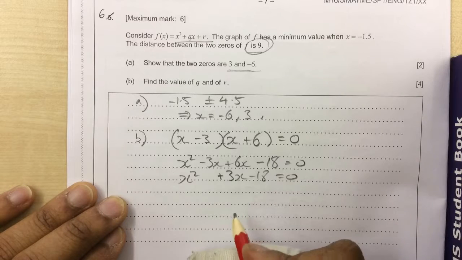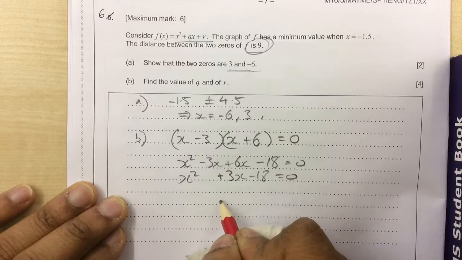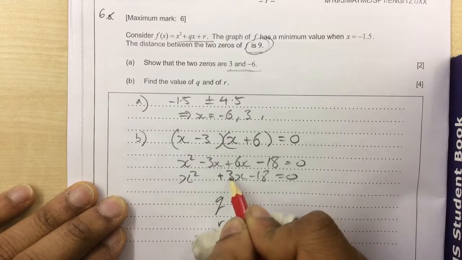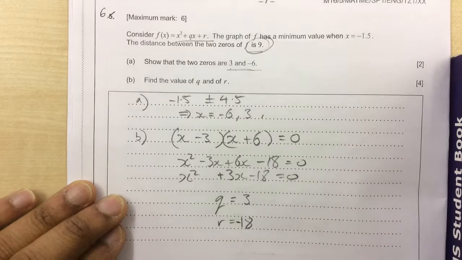It says find the values of q and r. If I left it like this, I'd probably get the marks, but you need to just say q equals and r equals. So q equals 3 and r equals negative 18. Okay.